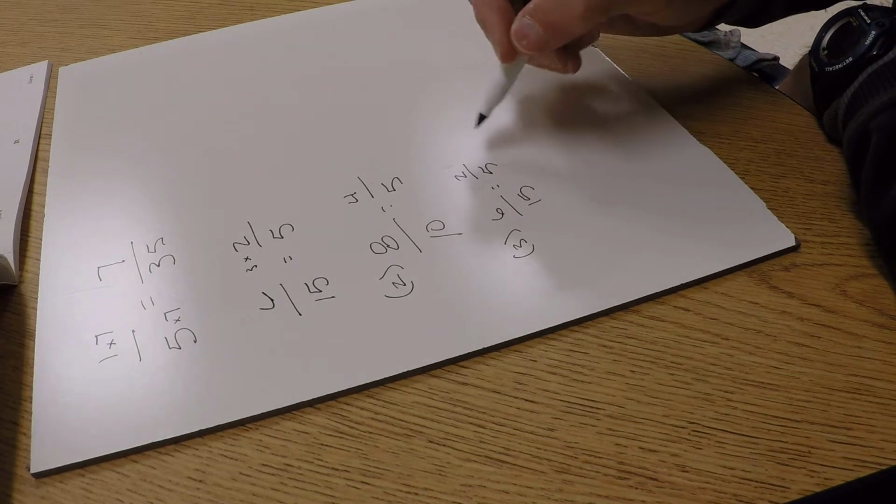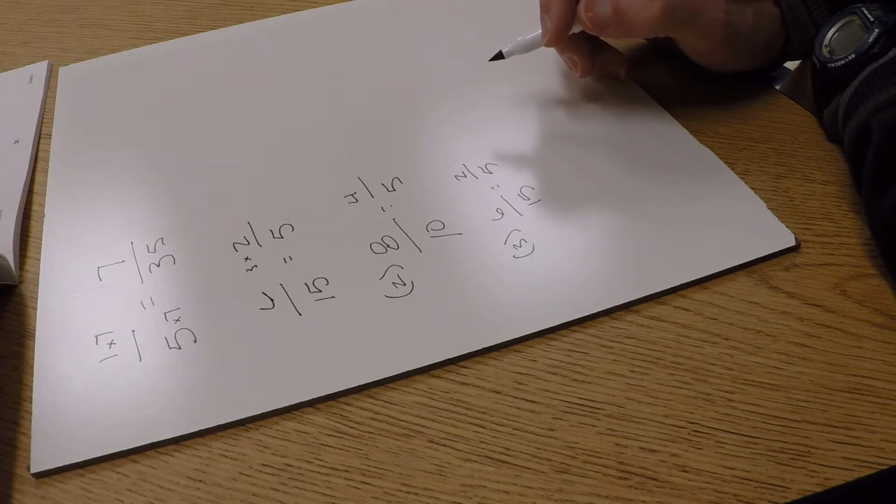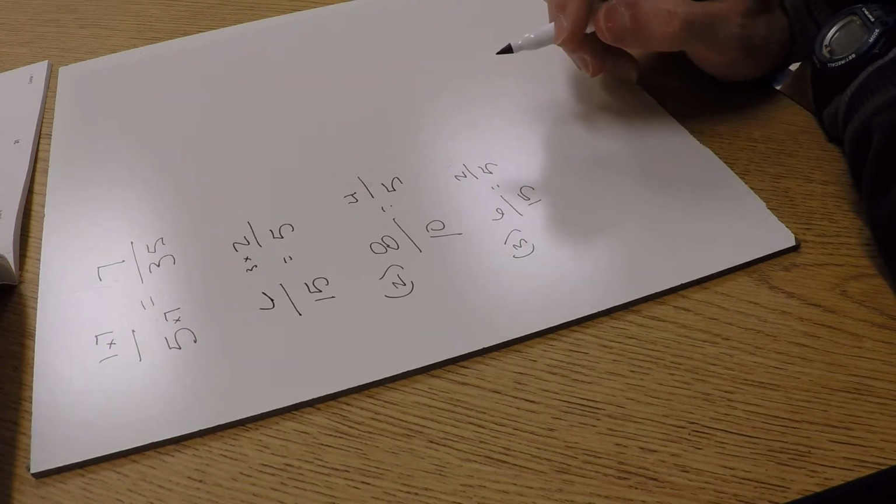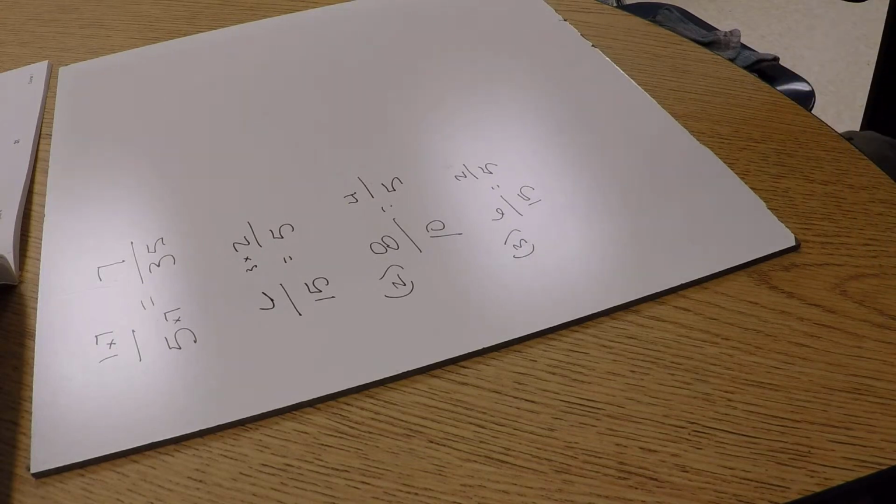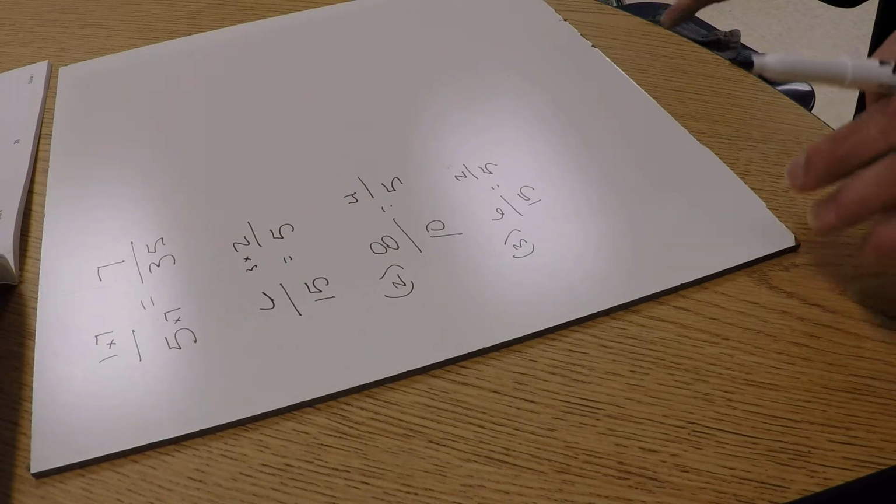So 2/5 is the simplest form of the fraction 6/15. So that's one thing I want to touch on.